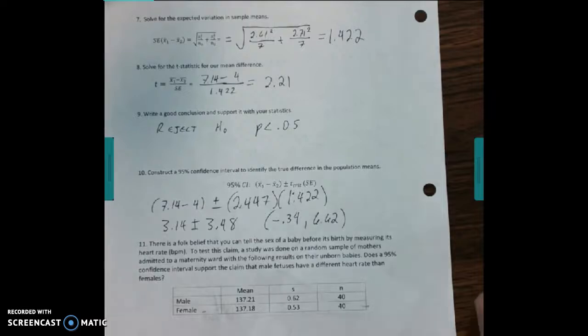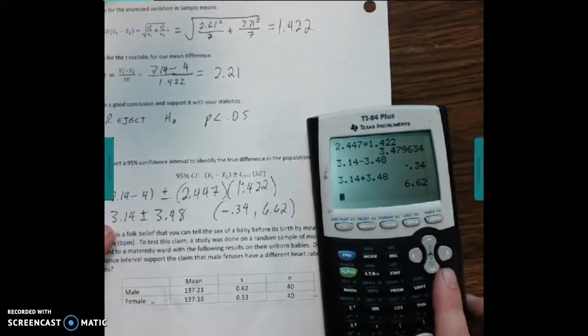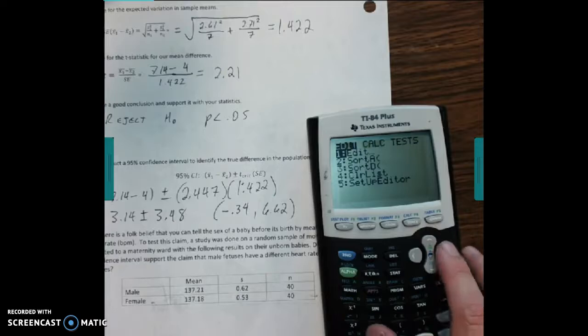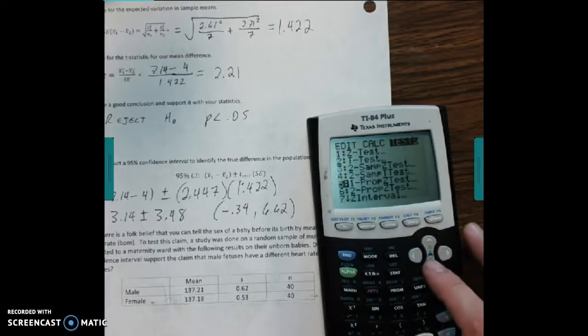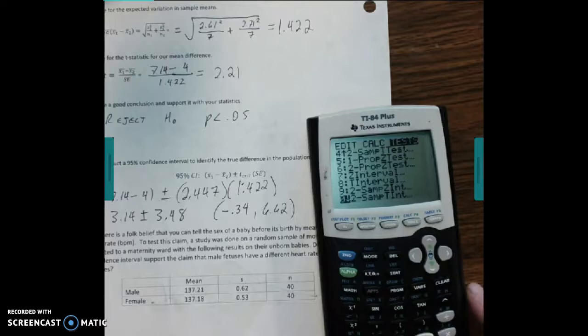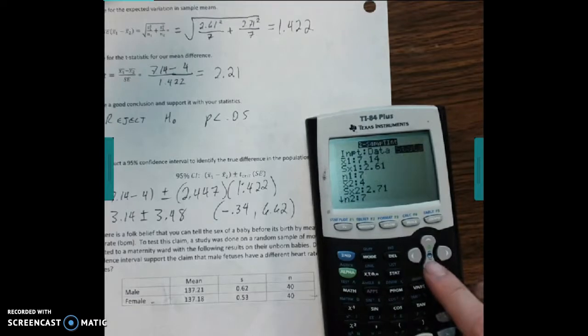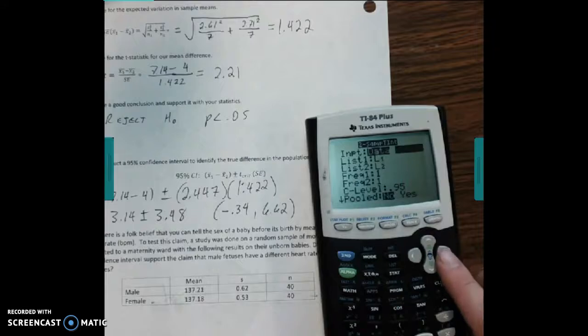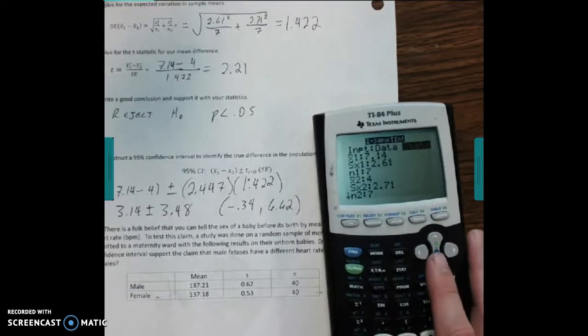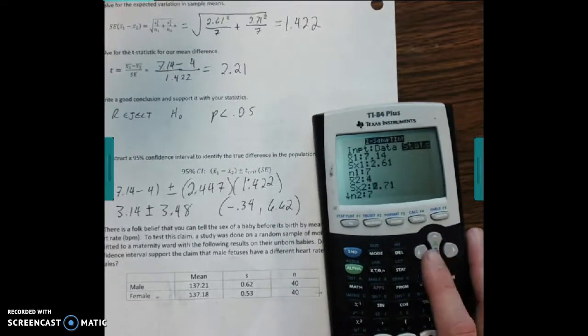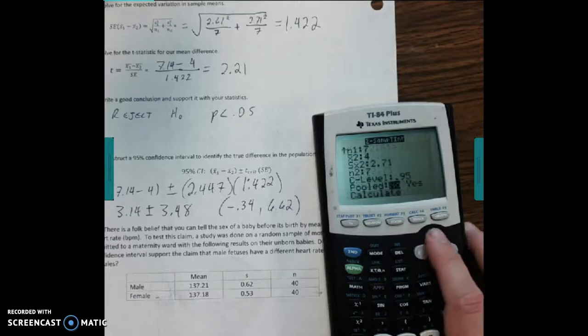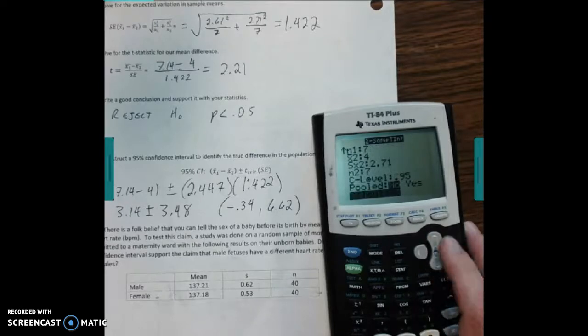What I would suggest to you is you could double-check this answer, if you're not feeling great about it, by doing stat tests, and there's actually a 2-sample t interval. That would be stat tests 0. And again, you can just hard enter the data, or you can tell the calculator where the data is, L1 and L2. I'm just going to say, okay, I typed in the data, the 7.14, the 2.61, the 7, the 4, the 2.71. And I want to make a 95% confidence interval, so I want to calculate that.